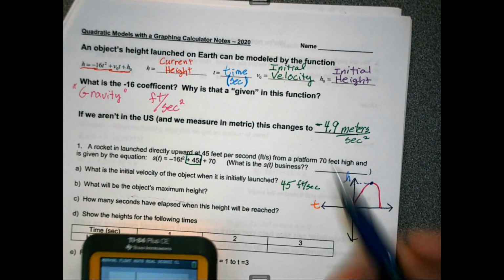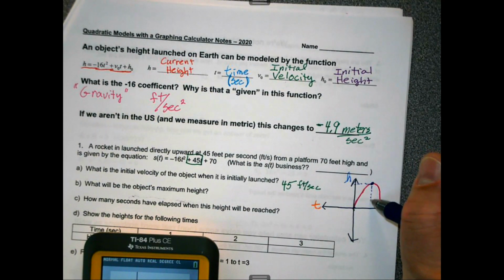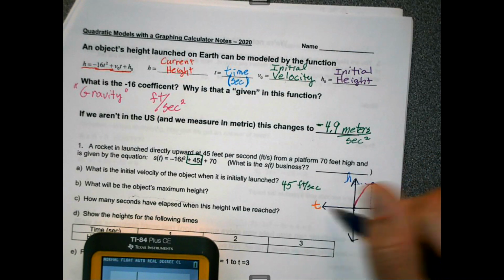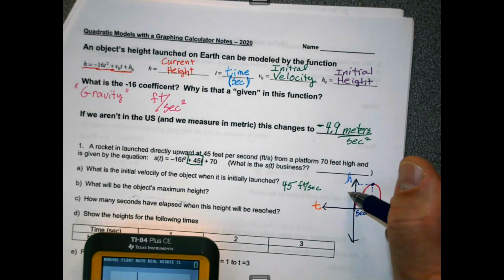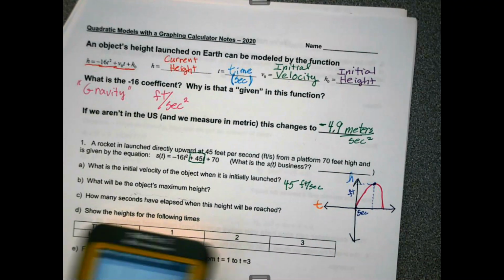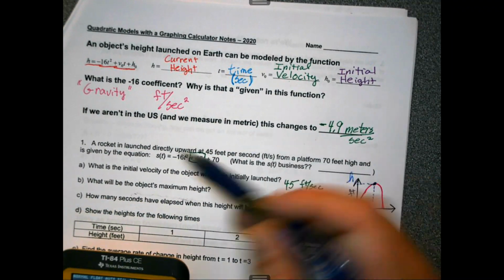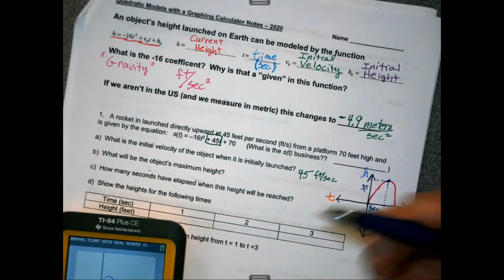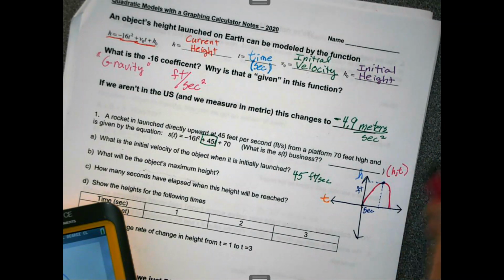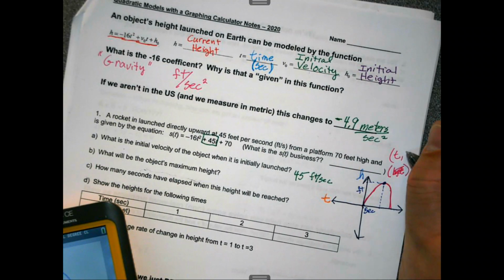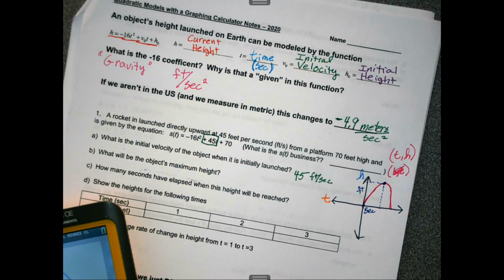Okay. And I'm also going to need how many seconds it gets there. So remember, this is my time. So I need my seconds here and my height here, which is in feet. Okay. All right. So let's look at the object's maximum height. Remember, that's an h comma t is what I need, right? Maximum, or I'm sorry, we always do the x-axis first. So that's going to be t comma h. So I need to find both of these, my vertex.